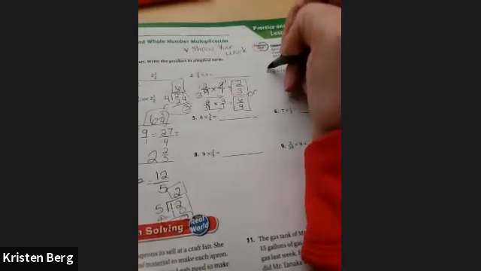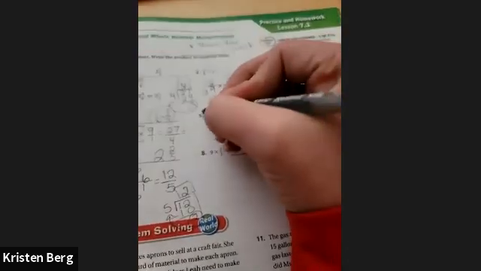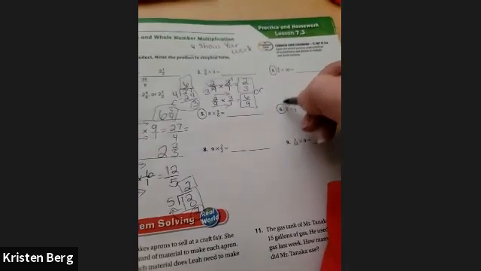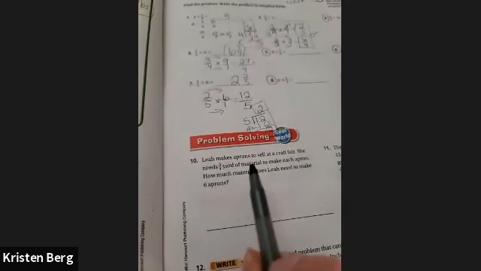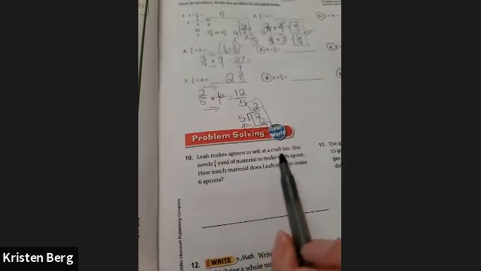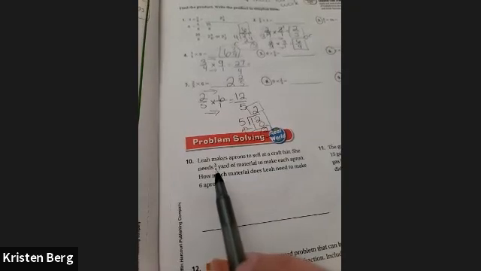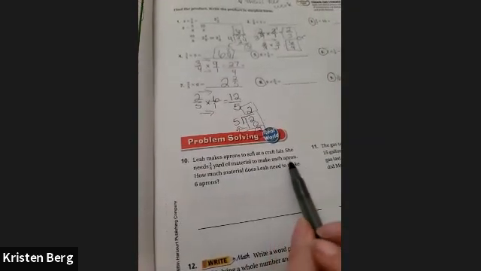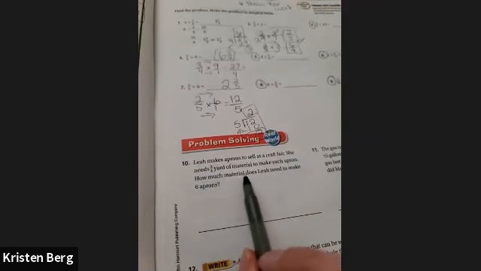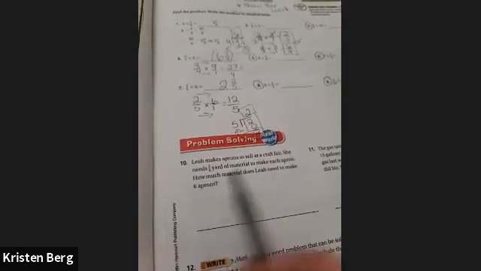Okay, so your homework on this portion would be the remaining 3, 5, 6, 8, and 9. I am going to do this one with you. Leah makes aprons to sell at a craft fair. She needs 3/4 yards of material to make each apron. That means 1 apron. How much material does she need to make 6 aprons?